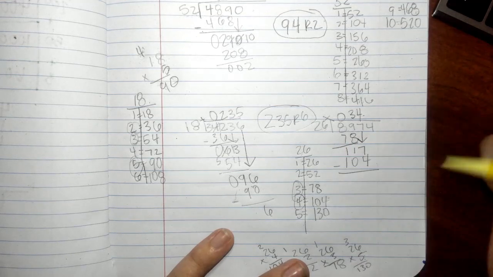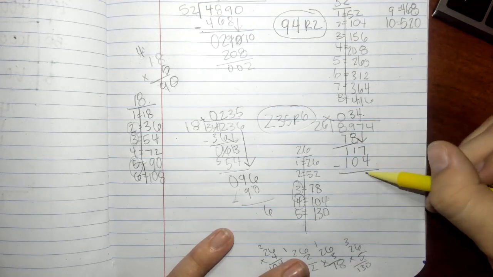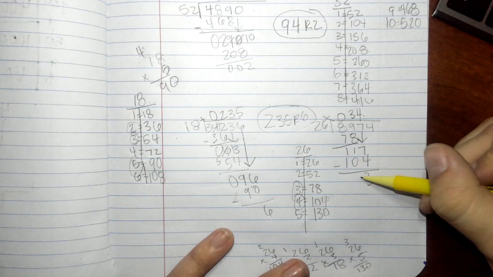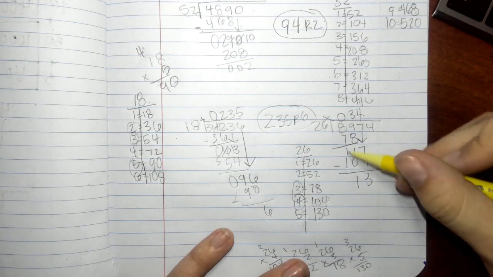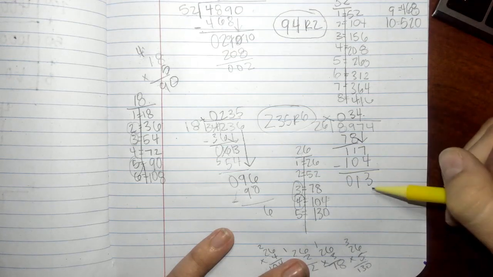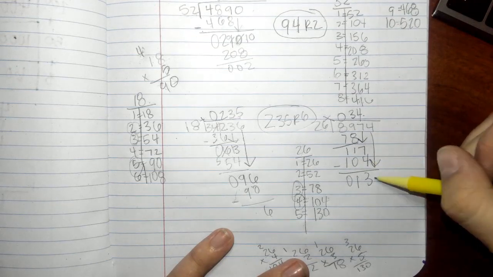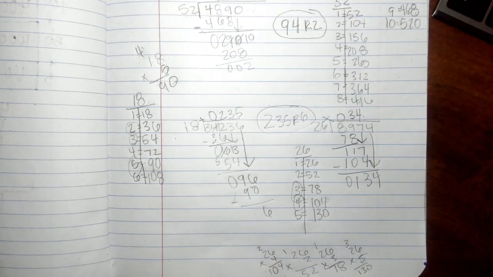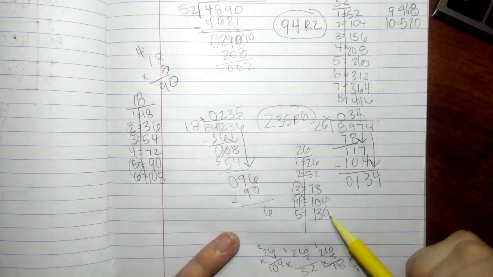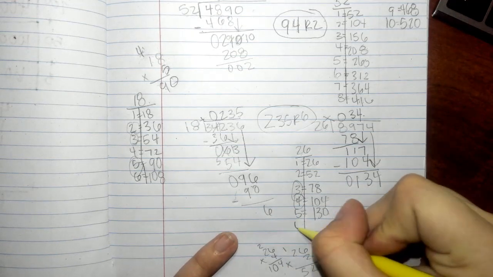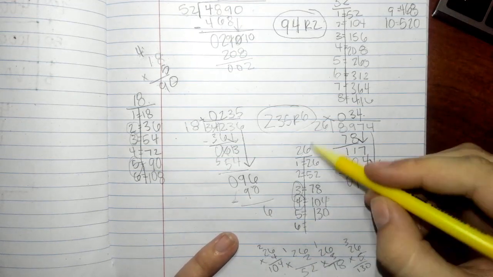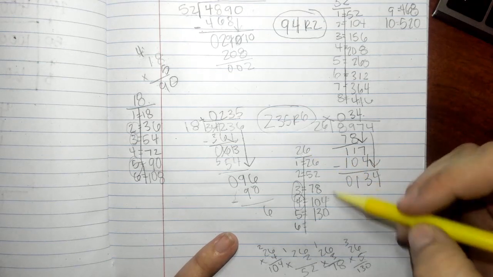Then I subtract. 7 minus 4 is 3. 1 minus 0 is 1. And 1 minus 1 is 0. So now I'm at 13. Last thing I need to do is bring down this 4. Now I'm at 134. And now I see, oh, this isn't high enough, so I'm just going to add one more. And because this is 130, that's going to be easy for me to add.